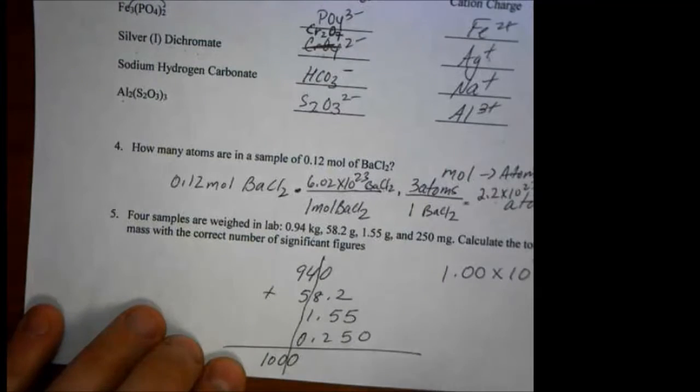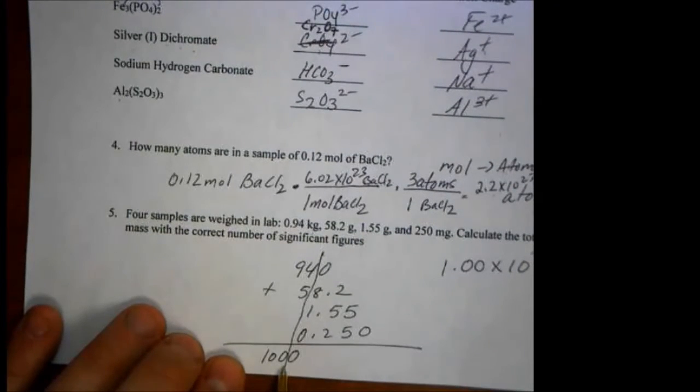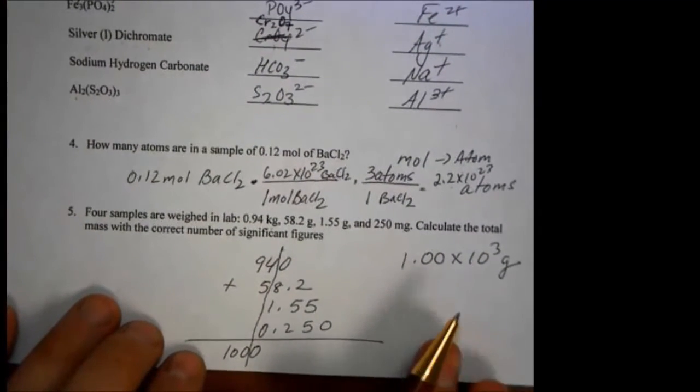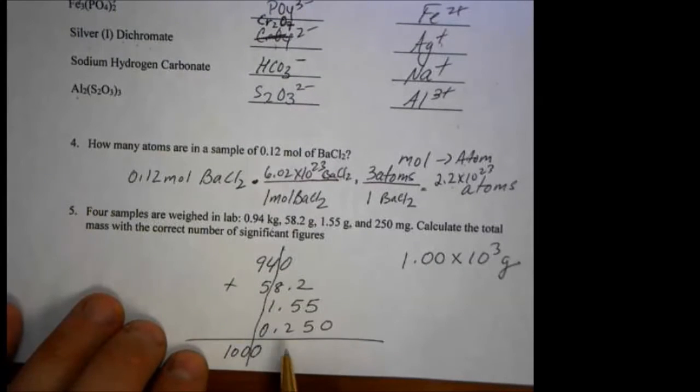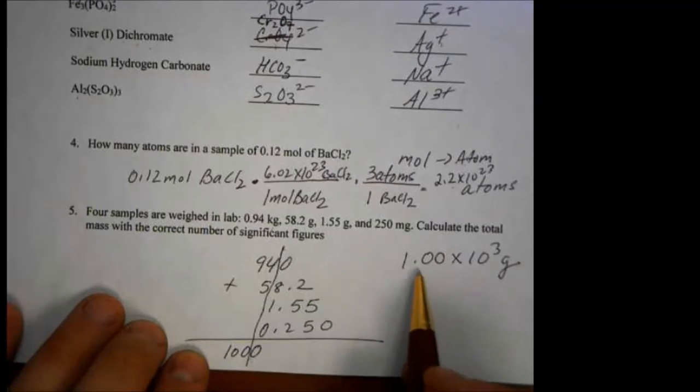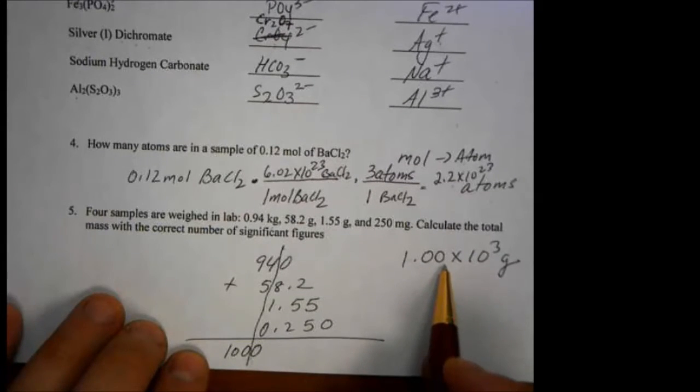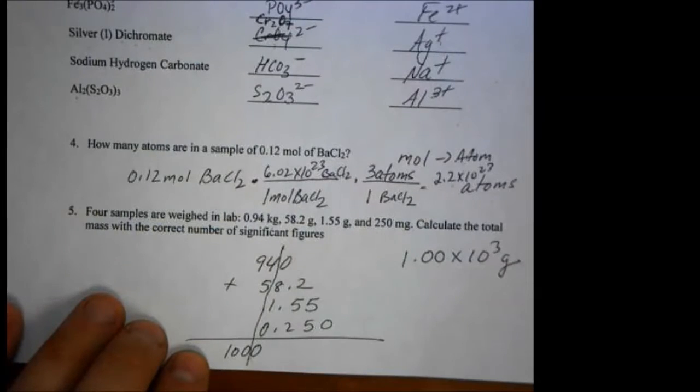Okay, so that makes sure that we have all of the correct significant figures in there. In this case, the maximum number of significant figures would be to the tens place. So when we write this, we have to make sure that we have 2 sig figs after the decimal point in this scientific notation. Okay?